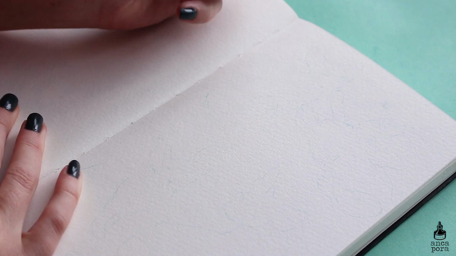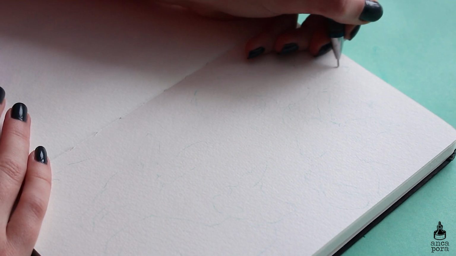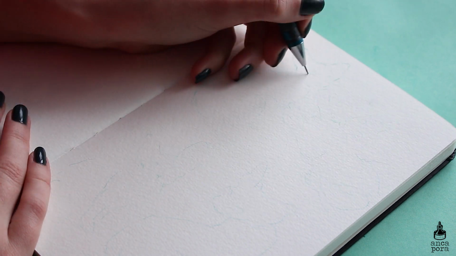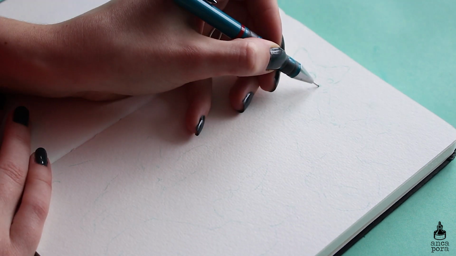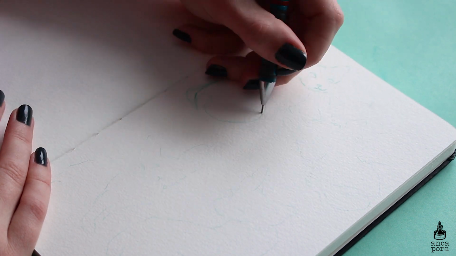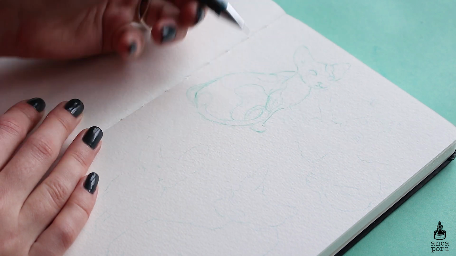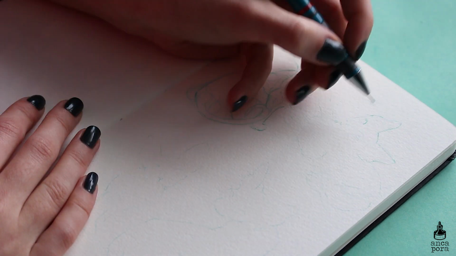So for today's video I wanted to create a cat pattern and show you my editing process. I have filmed a video like this before, but I realized I didn't really explain how I edit my illustrations in Photoshop and how I actually make the pattern a seamless repetitive pattern.